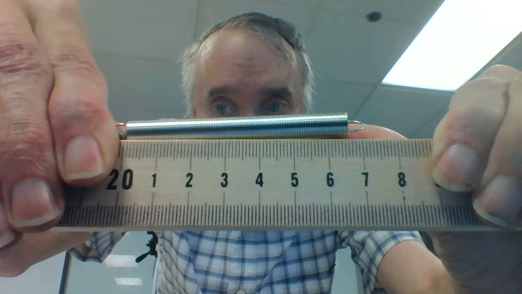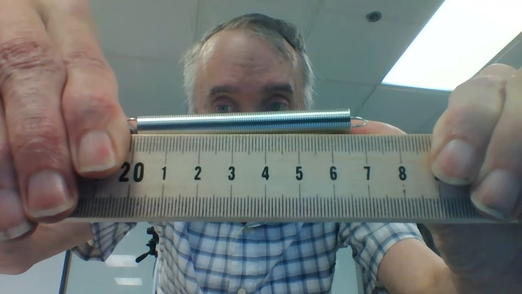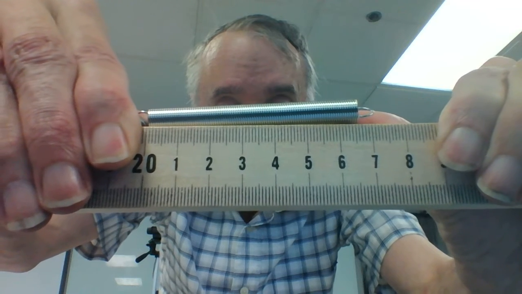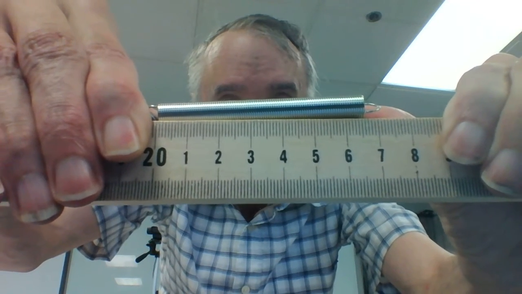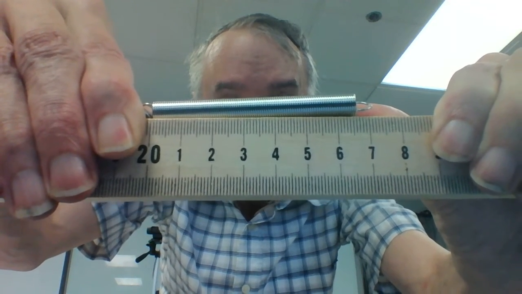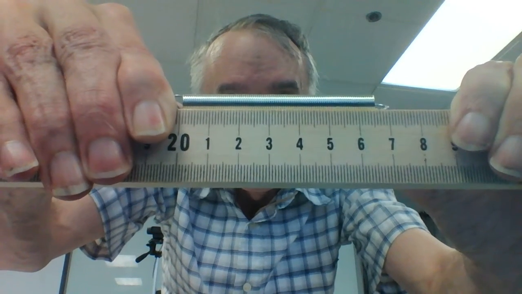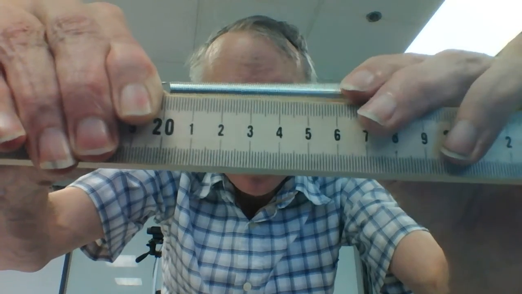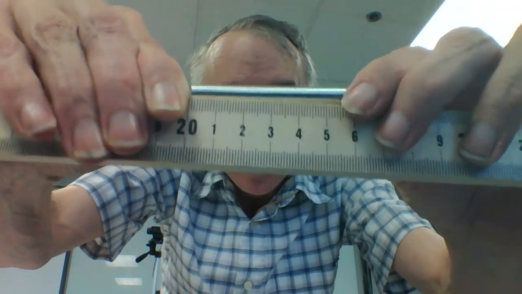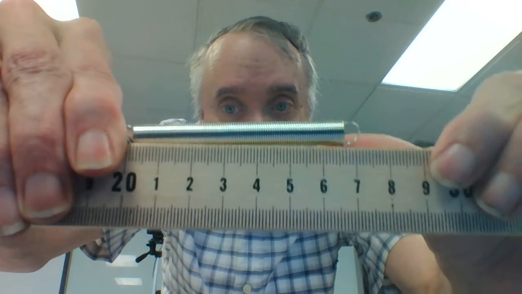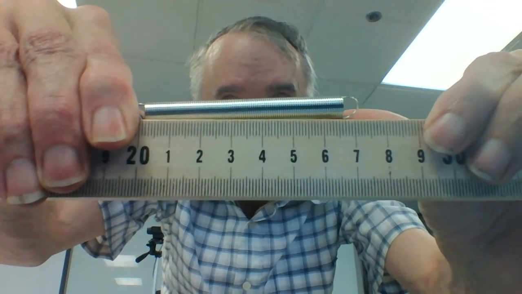Okay, so one end of the spring is at 20 centimeters, and then I want you to measure where the end of the spring is at. So don't include that circle thing on the end of it. You see the spring has a circle, and that's where you attach it. So don't include that circle.